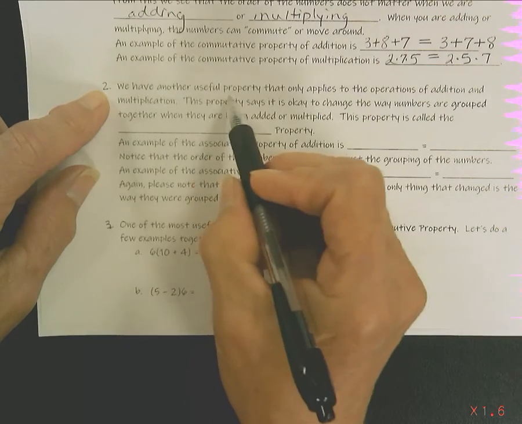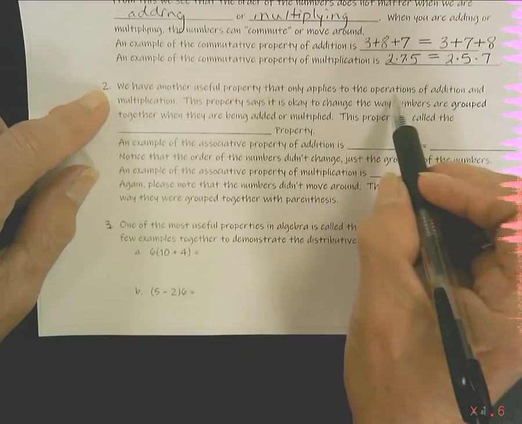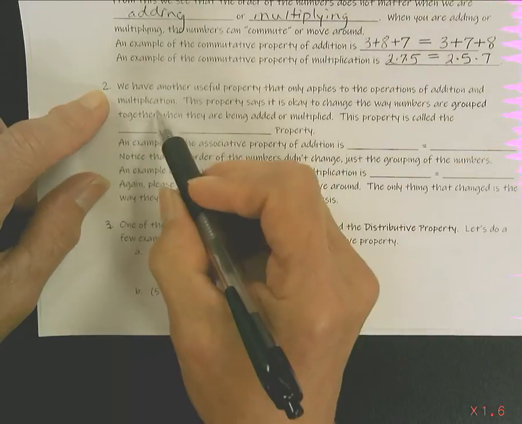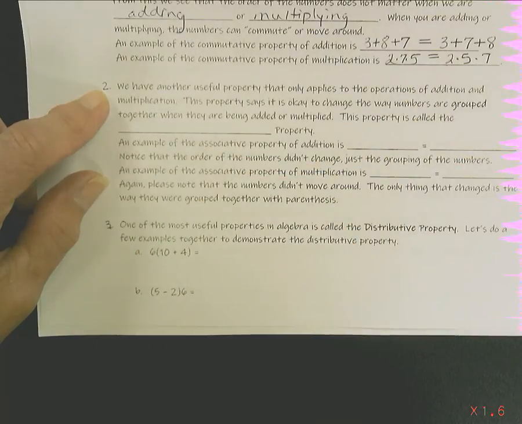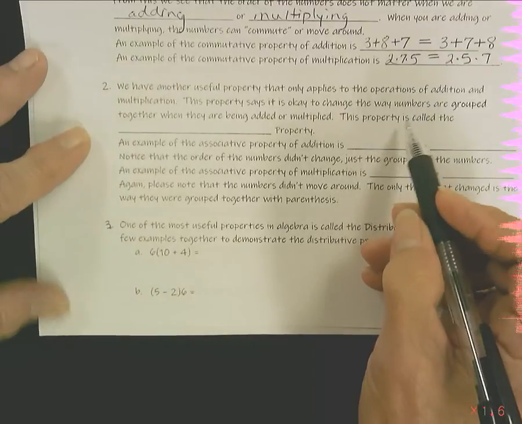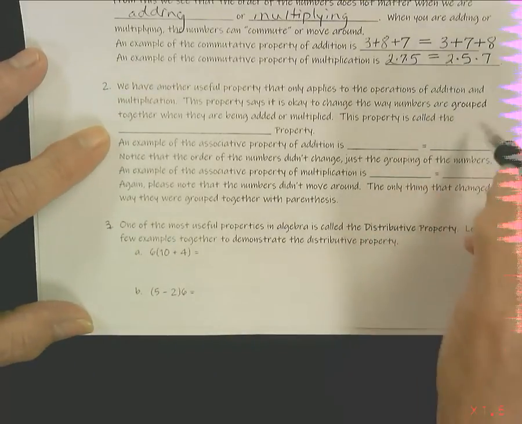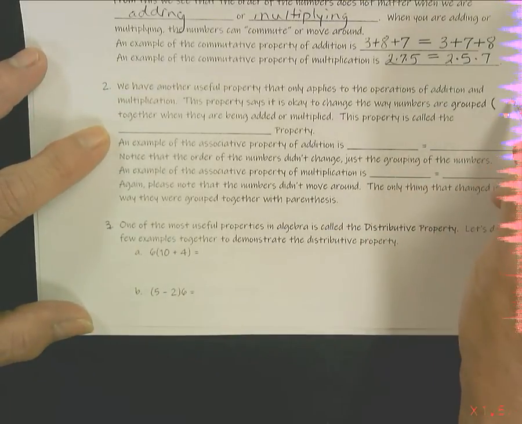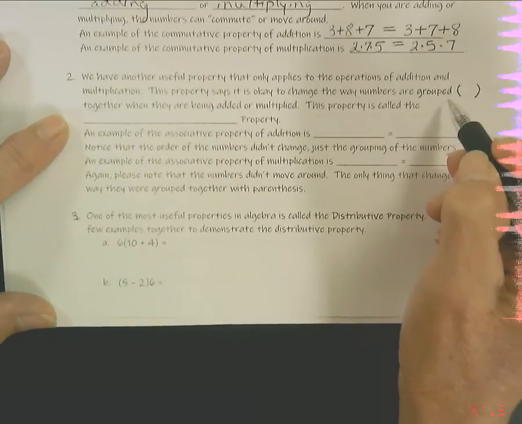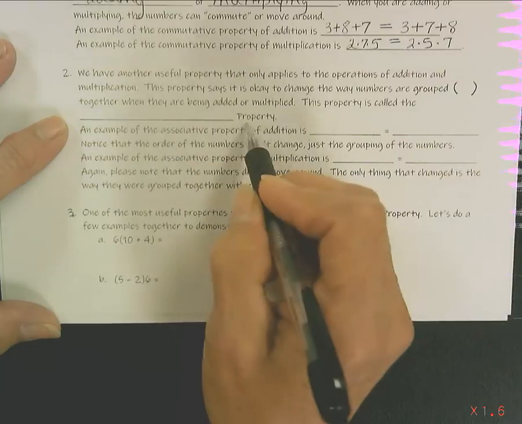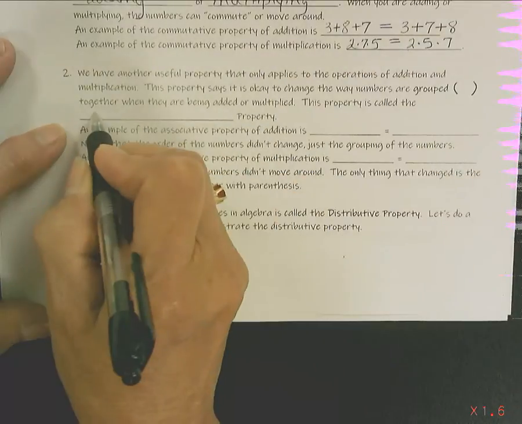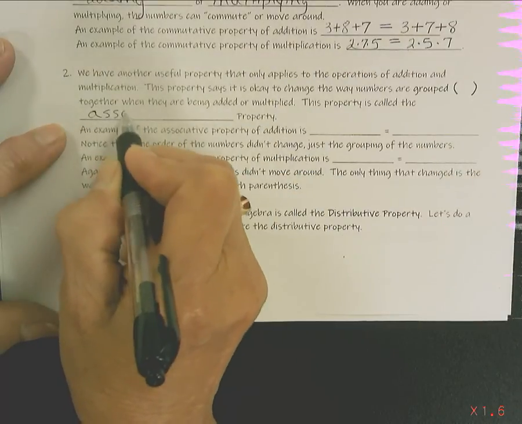We have another useful property that only applies to the operations of addition and multiplication. This property says it's okay to change the way numbers are grouped together. And next to the word grouped, write some parentheses because that's what we use when we're grouping things together. This property is called the associative property.